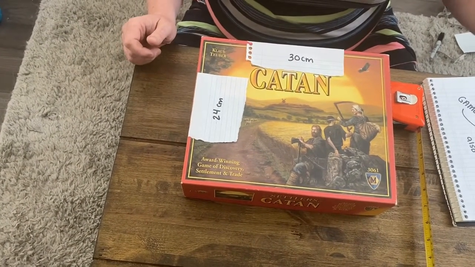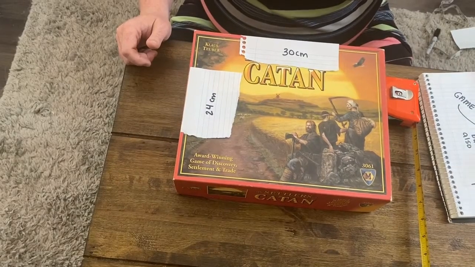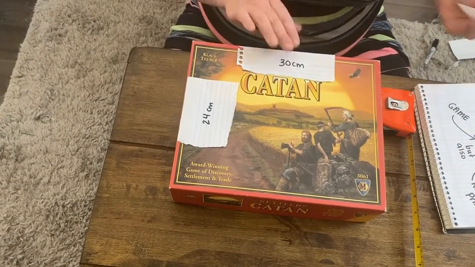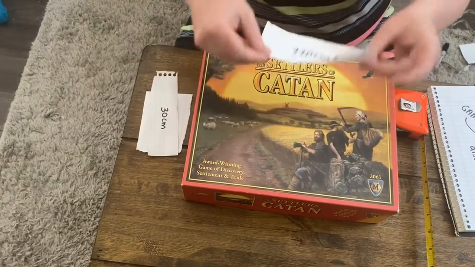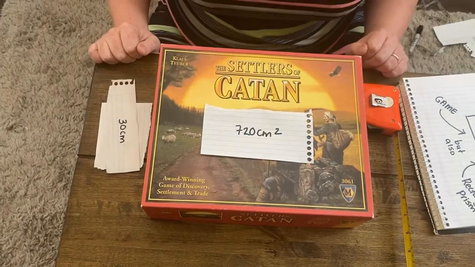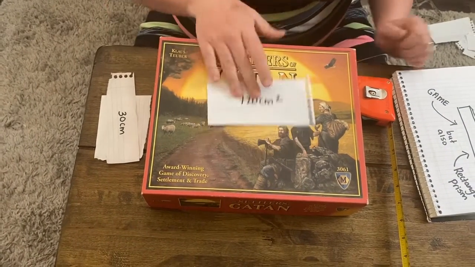Now, what do we do for area? We do length times width, which, voila, is a total of 720 centimeters squared.